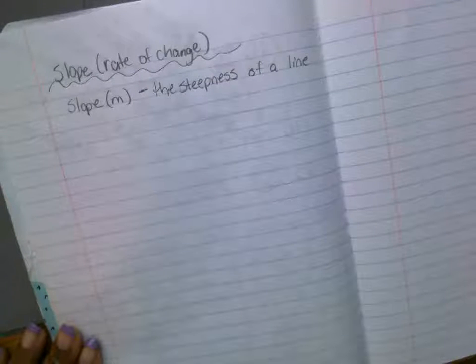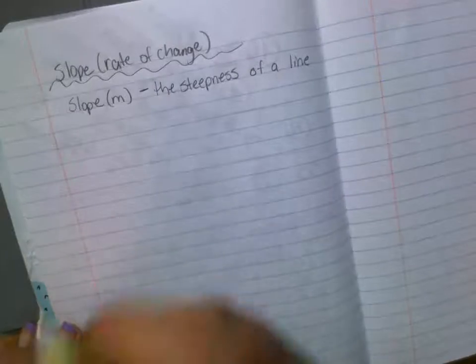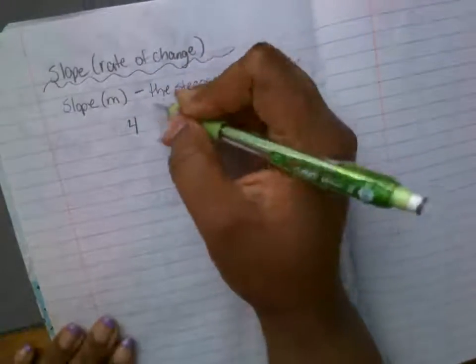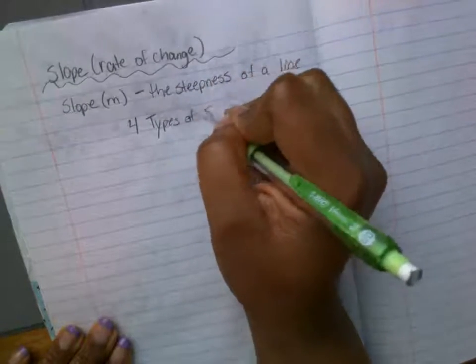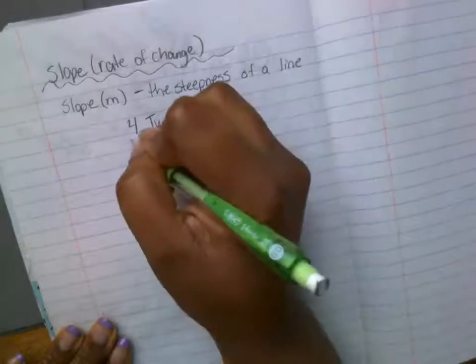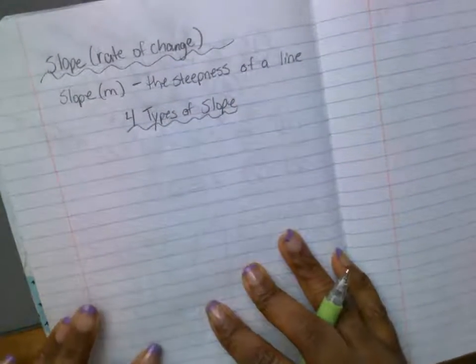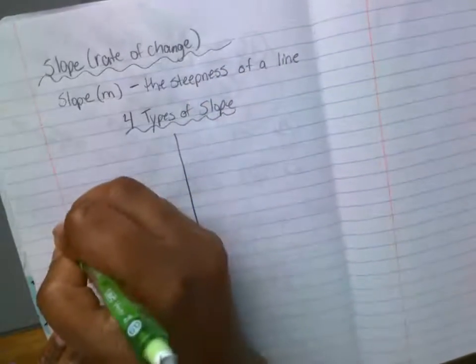There are 4 kinds or types of slope. There are 4 types of slope. I'm going to divide this into 4.